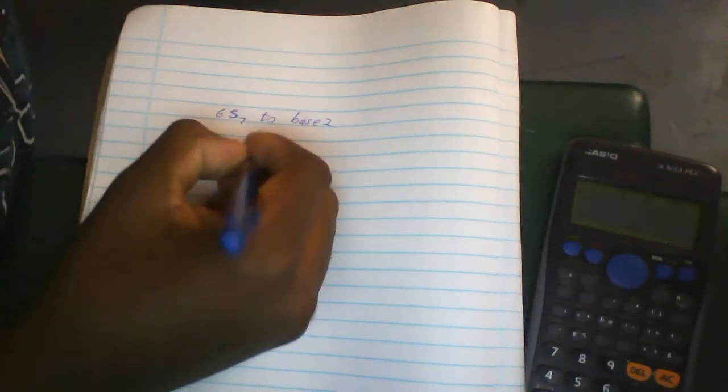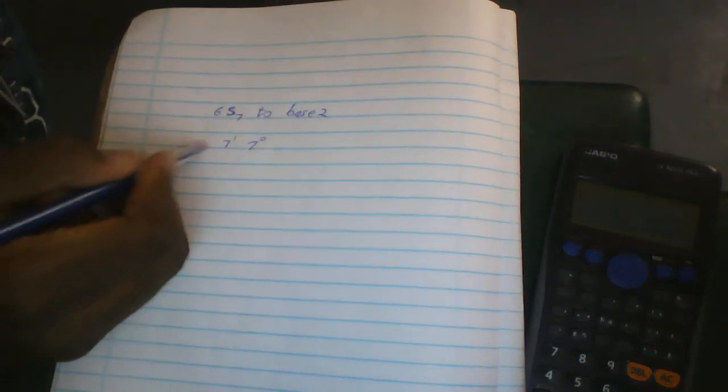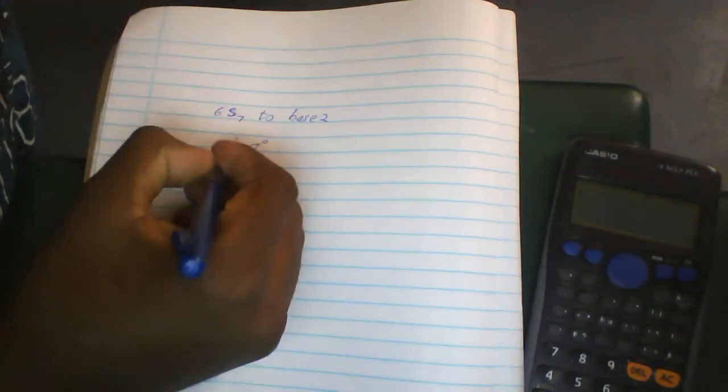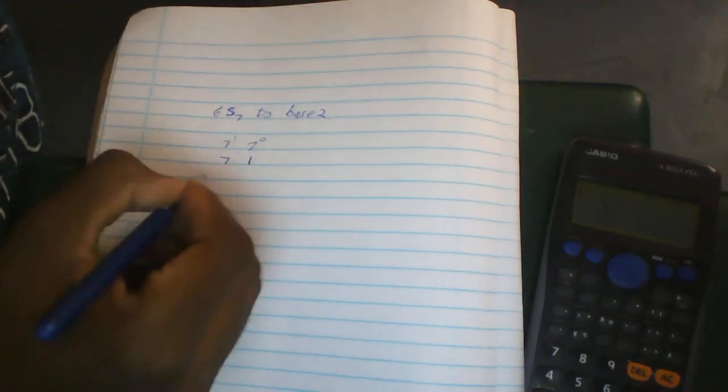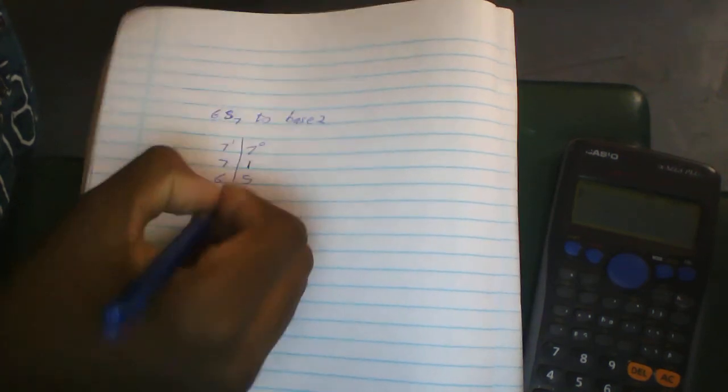Remember, when you're converting from base 7, you'll do the powers, right? So you'll say 7 to the power 0, 7 to the power 1. We only have 2 numbers, so you will stop there. If you had a third number, you would say 7 to the power 2. So here you'll have 1, and here you'll have 7. Then you put your numbers below those numbers. So you'll have 5, and here you'll have 6. Put your columns there if you don't want to mix the numbers.